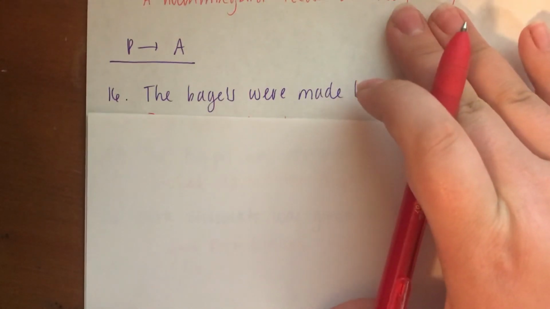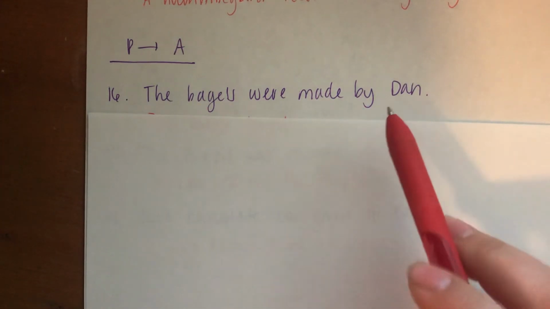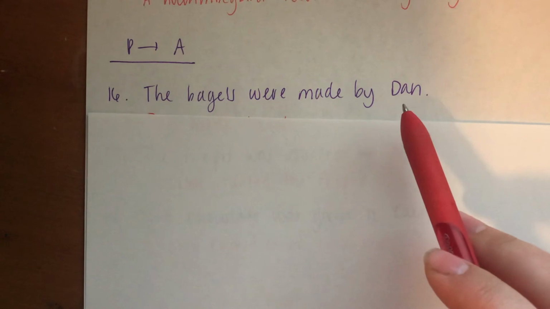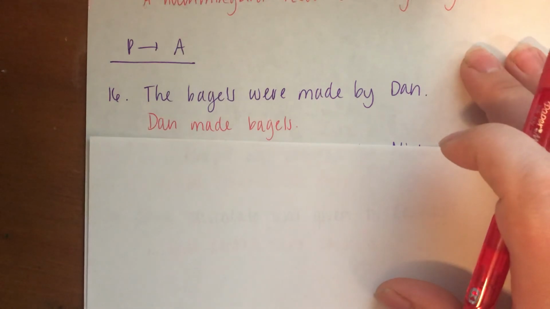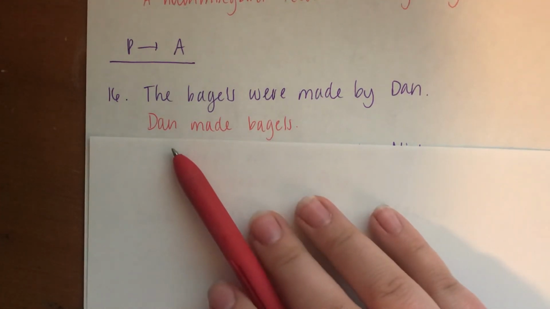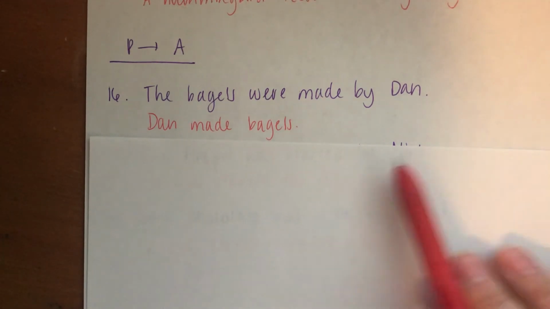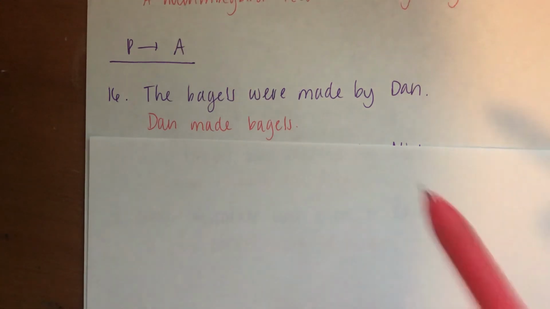All right, and the next section, you had to change the sentences from passive to active. So the first one, the bagels were made by Dan. Okay, this sentence tells us who's doing the action, so yes, I will be picky. You can't change the name. This is pretty straightforward. Dan made bagels. You didn't have to say Dan made the bagels, or you could if you wanted to. Dan made bagels for his mom. You can embellish the sentences, but I'm not looking for that. You can just put straight up, Dan made bagels.